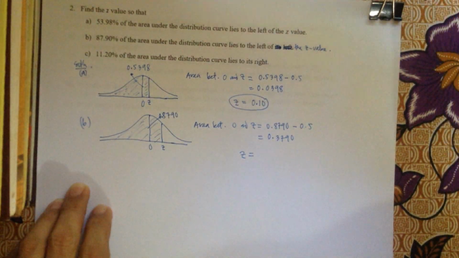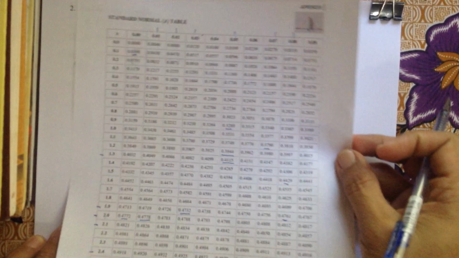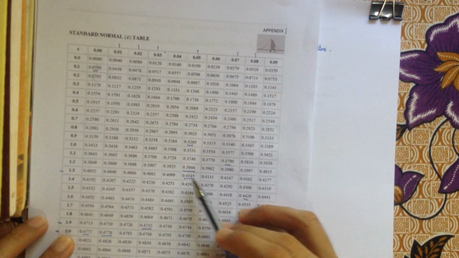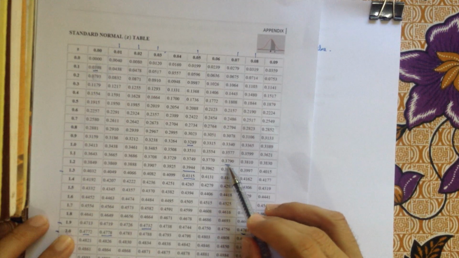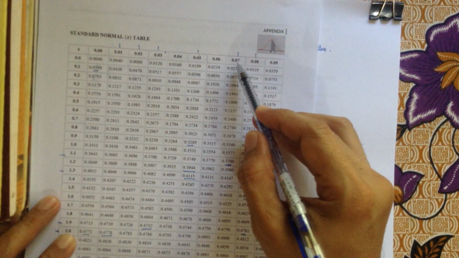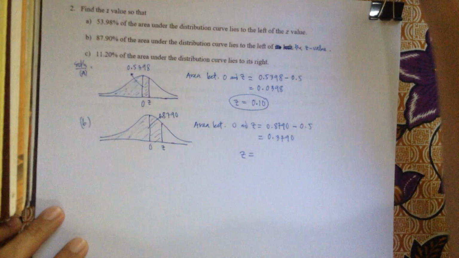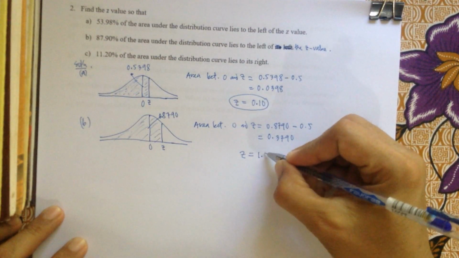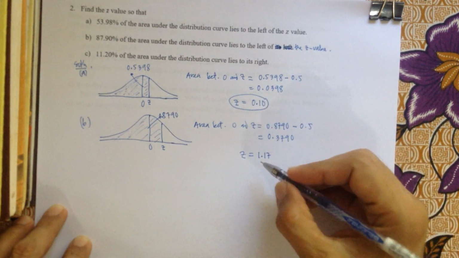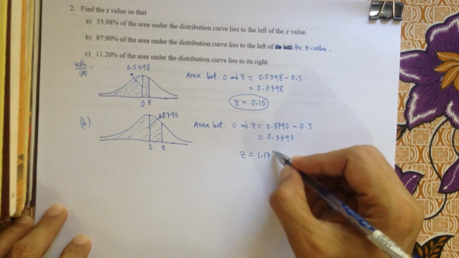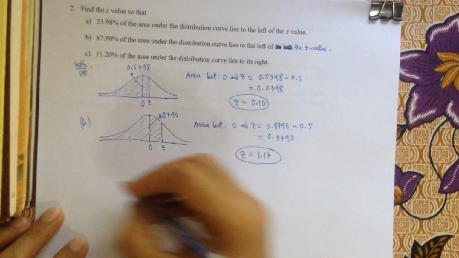Again, we use the table, look for 0.3790. That corresponds to 1.1 under column 0.07, so that's 1.17. So the value of z is 1.17. Positive? Yes. Positive because z is located to the right of 0.